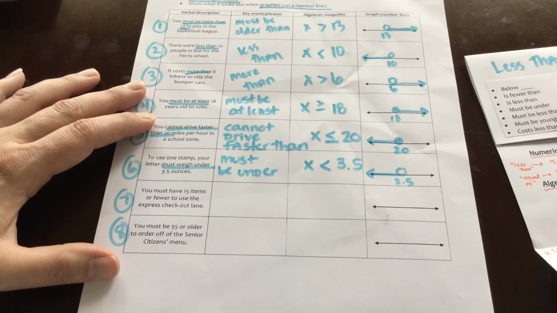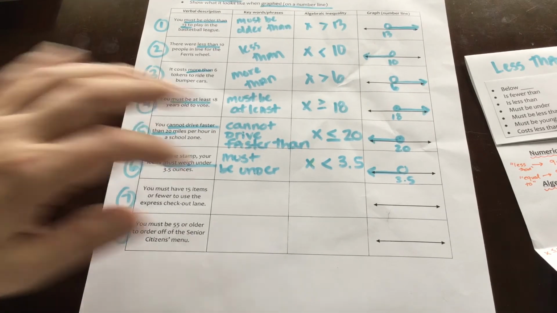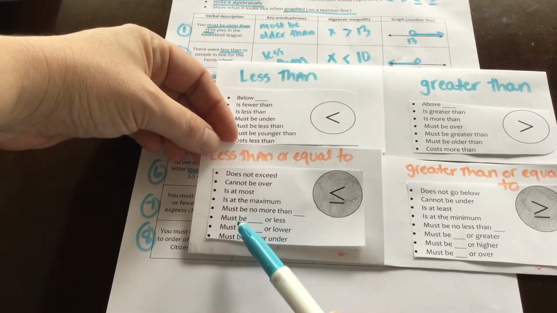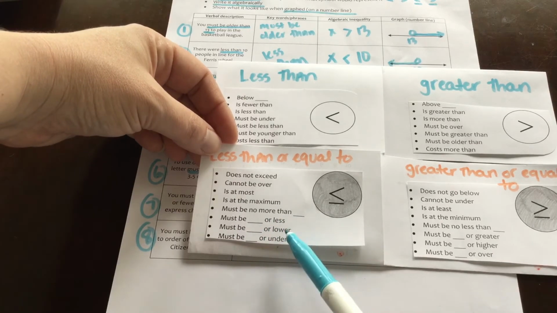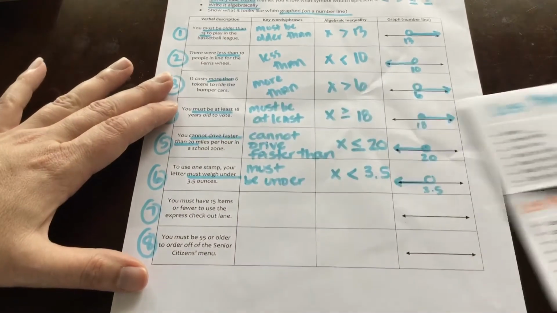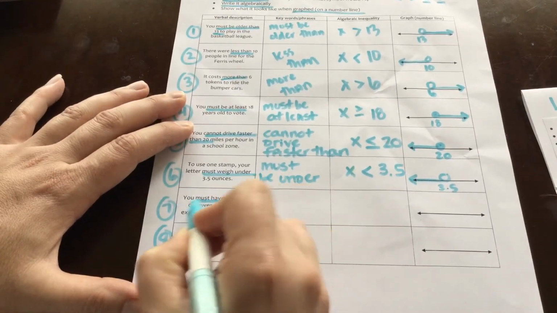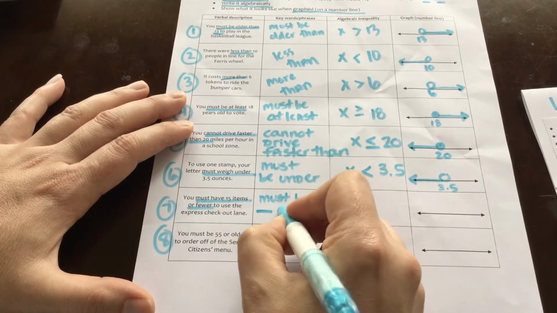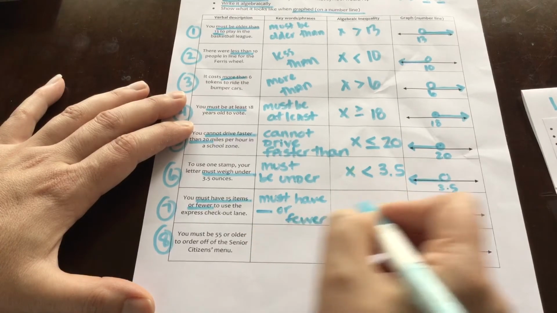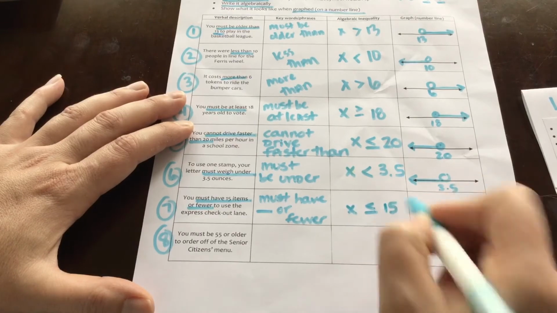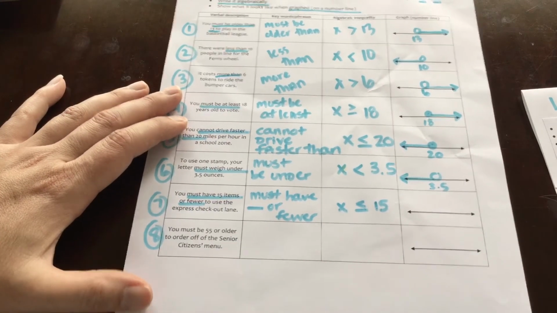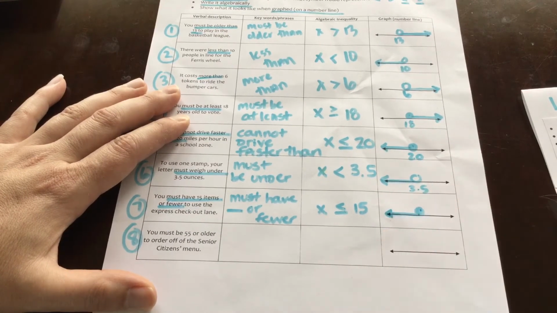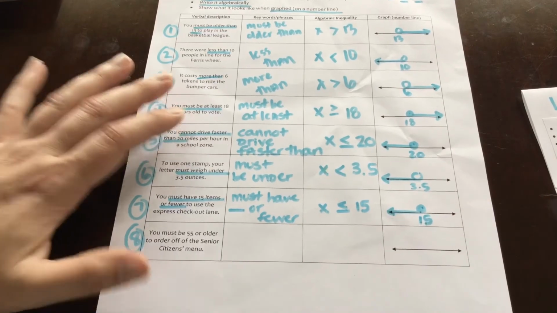You must have 15 items or fewer to use the express checkout lane. That is kind of similar to these. Must be something or less, something or lower, under, fewer would be another synonym. That symbol would be less than or equal to, and those graphs have closed-in circles, and I would represent less than by going to the left.